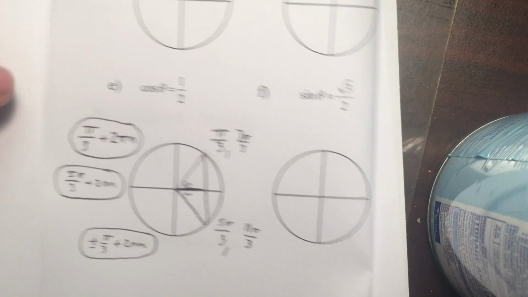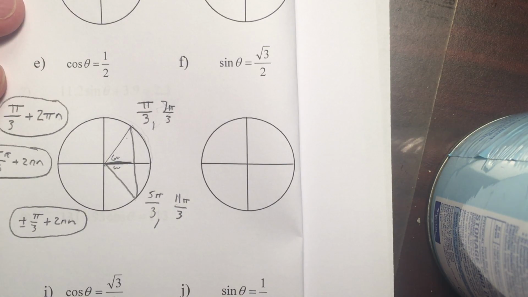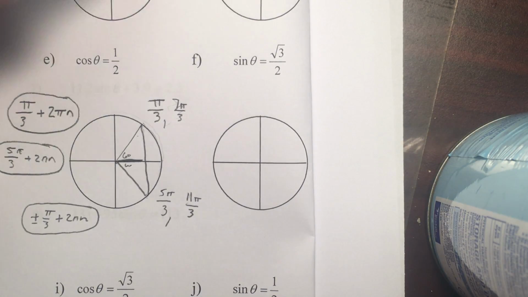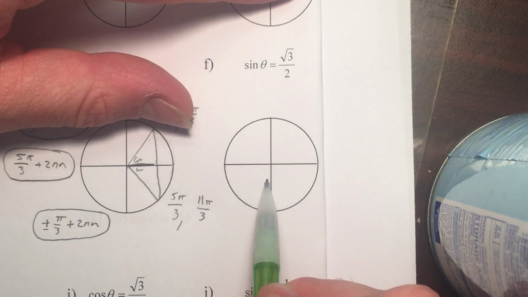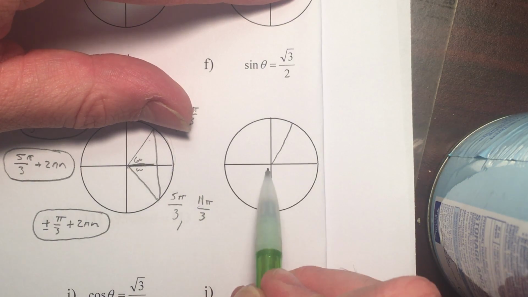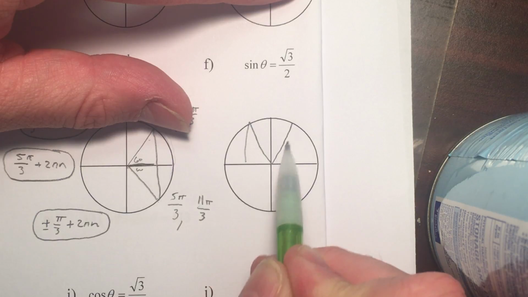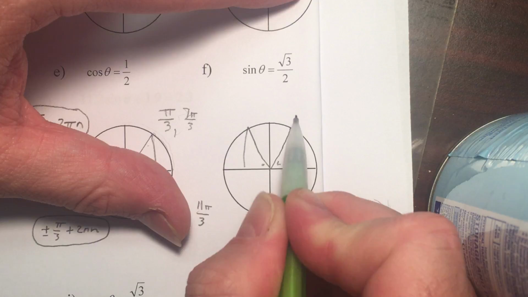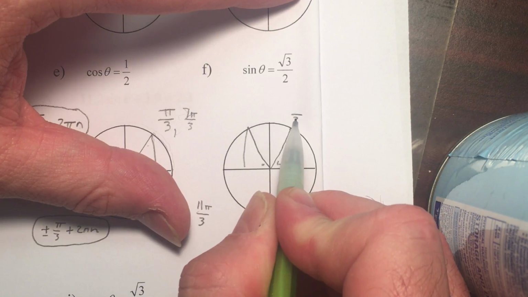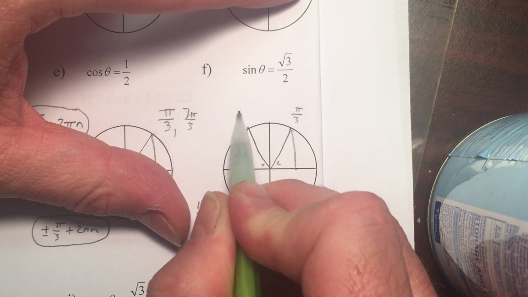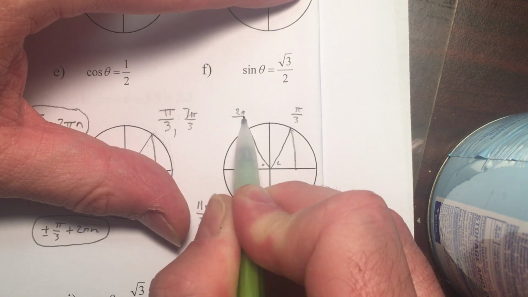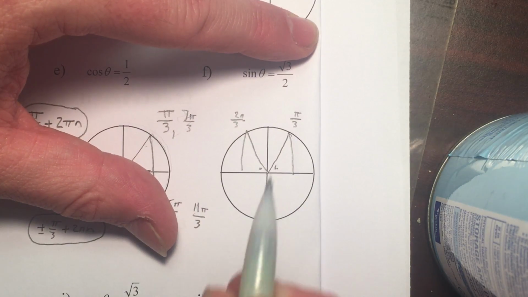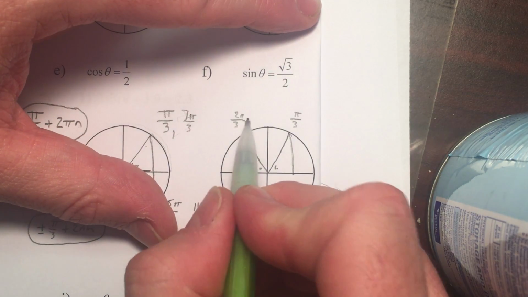Let's try F. Sine is equal to square root of 3 over 2, which is here and here. 60 degrees. Pi over 3. 2 pi over 3. And now we just stick plus 2 pi n at the end of that.